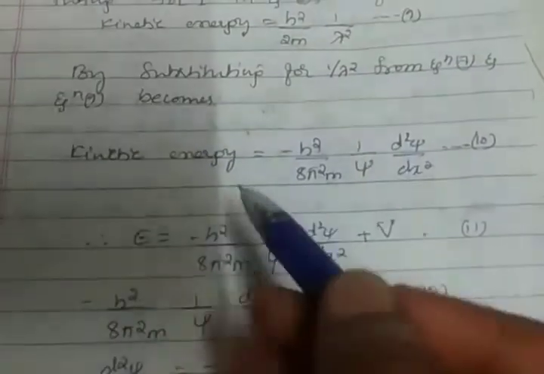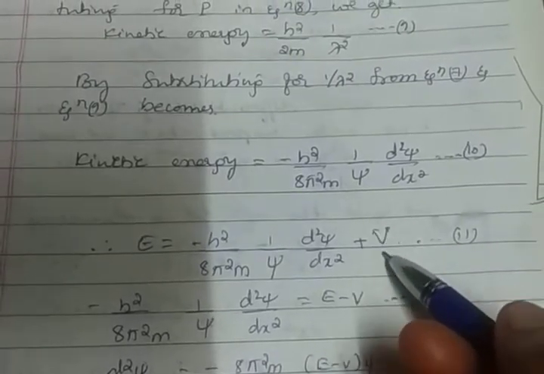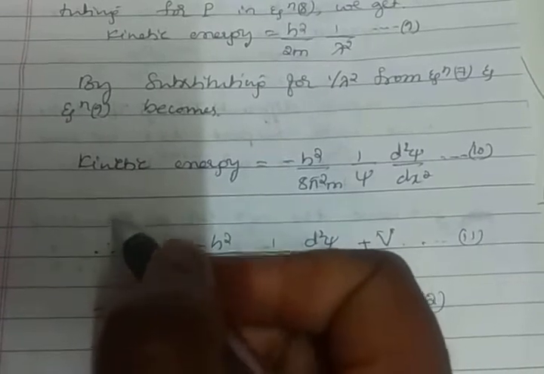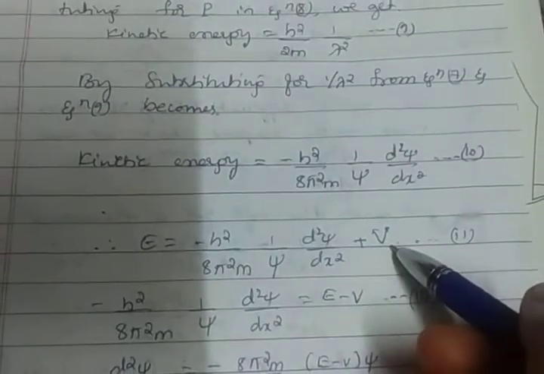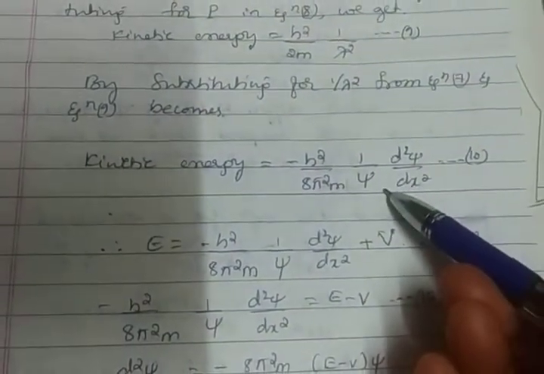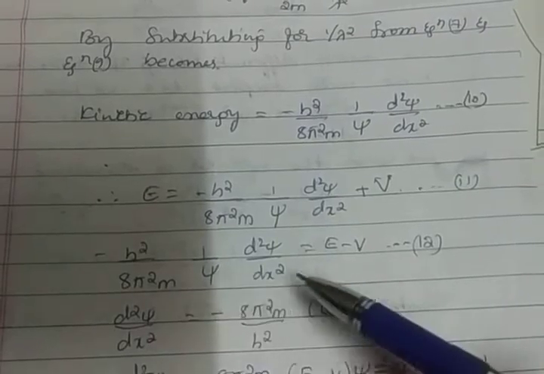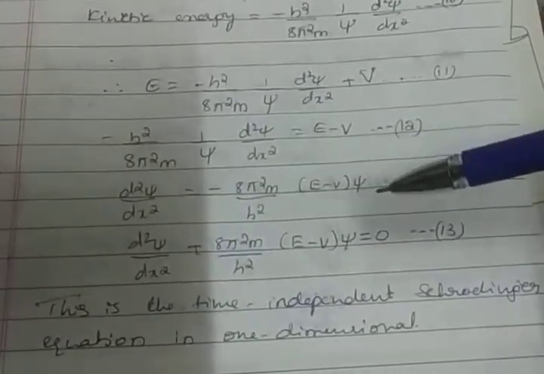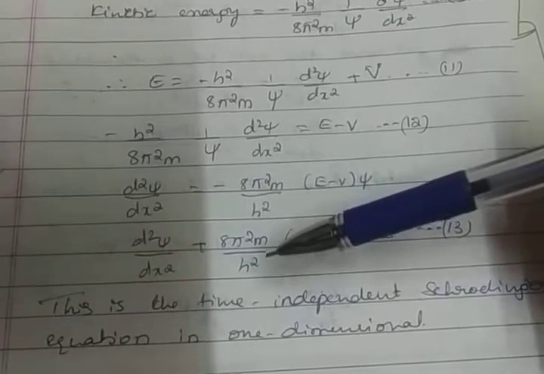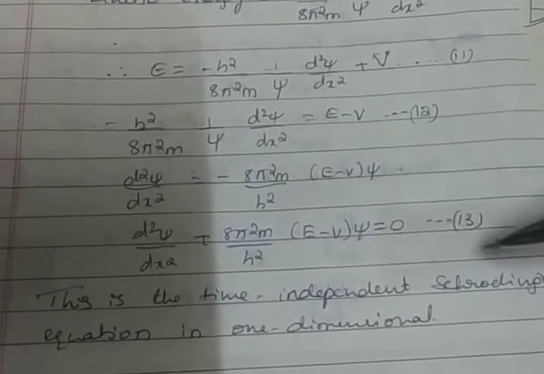Next, kinetic energy and potential energy. The potential energy is represented by V. Therefore, the total energy of the moving particle is E equals kinetic energy plus potential energy. We already got the kinetic energy equation, that is minus h square by 8 pi square m equals E minus V. Take some simplification using the given equations. Finally you get the time independent expression. This expression is the time independent Schrodinger equation.